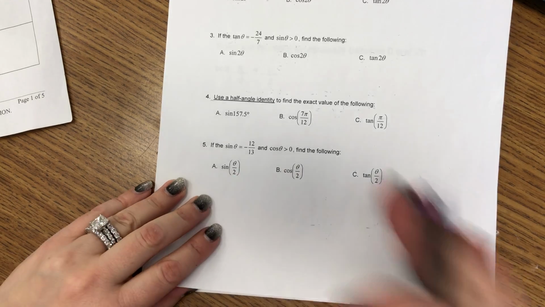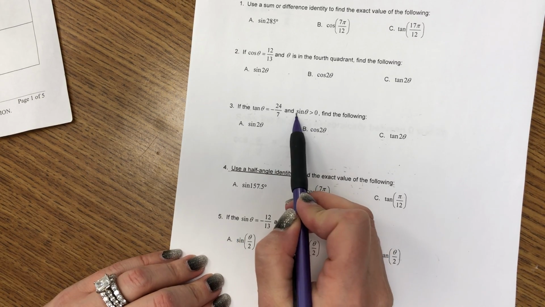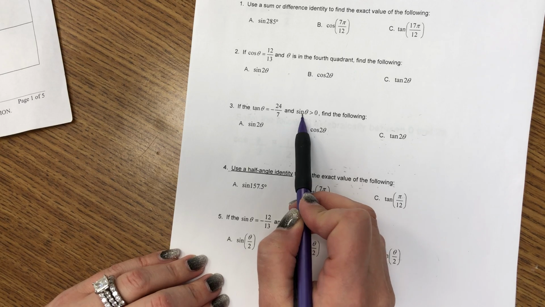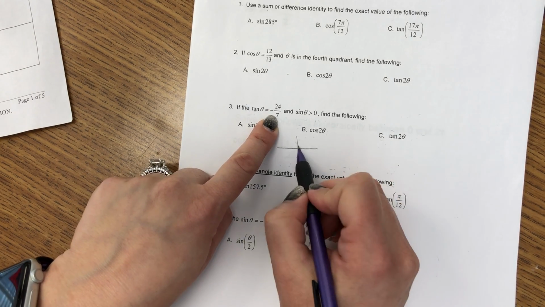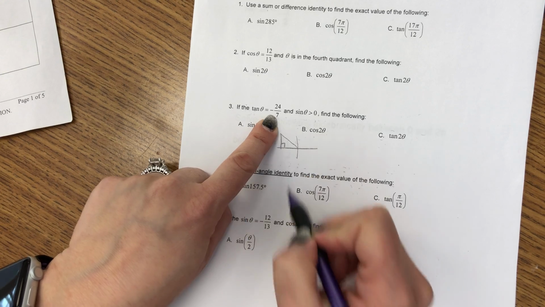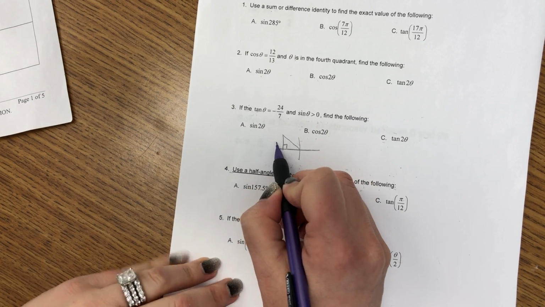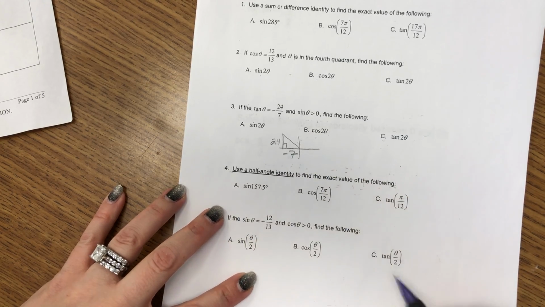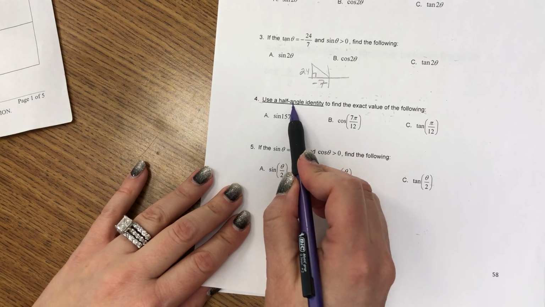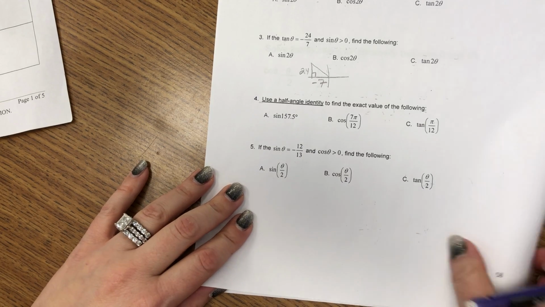Okay, so the rest of this page is similar. Number 3, it doesn't tell you the specific quadrant, but sine is positive and tangent is negative. So that would be this quadrant where that happens. You can label your picture opposite over adjacent and find the hypotenuse. These we have to use half angles, and here's half angles.